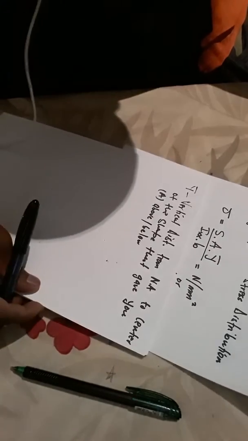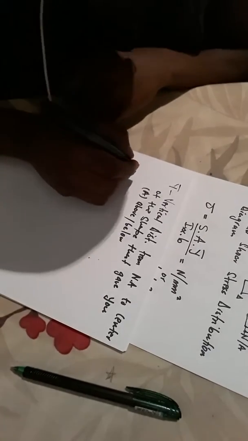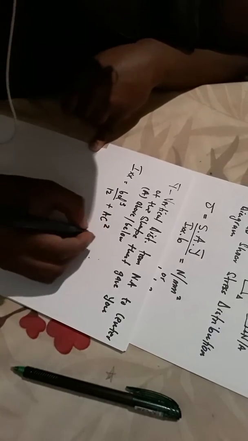And then on our formula we have IXX. So IXX, it's the moment of inertia. So IXX is BD cubed over 12 plus AC squared. So your answer must be in millimeter to the power 4 or meters to the power 4.